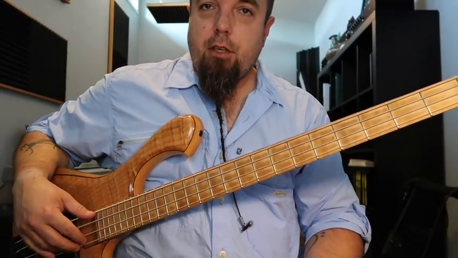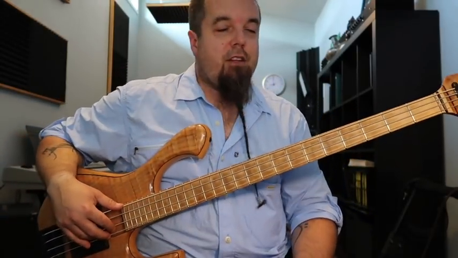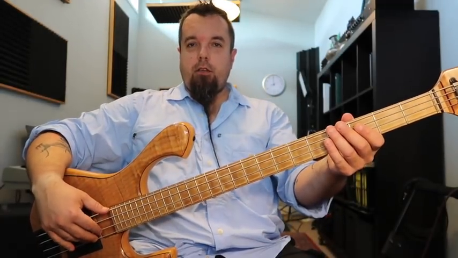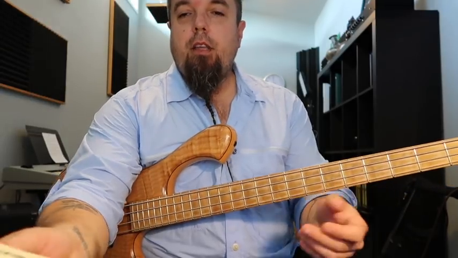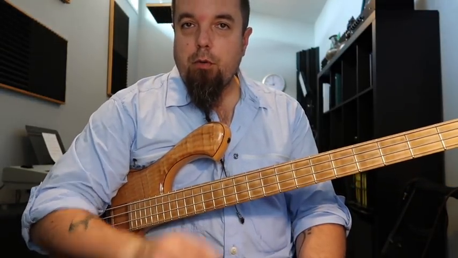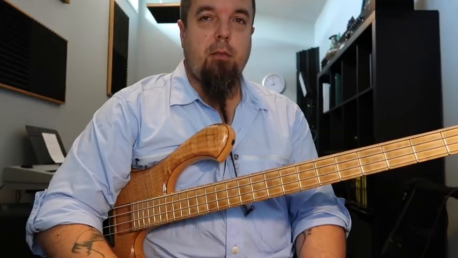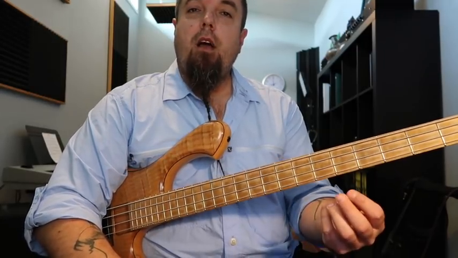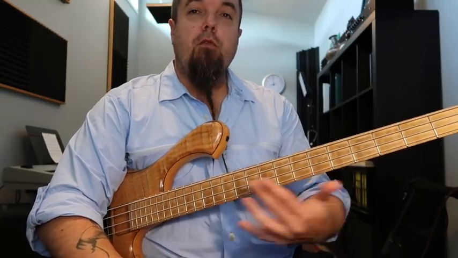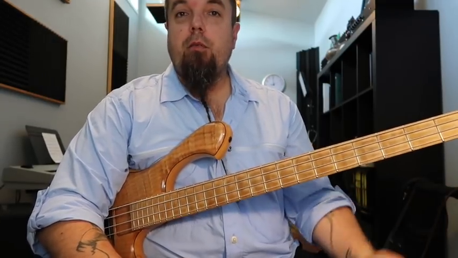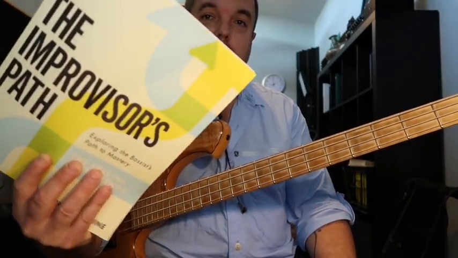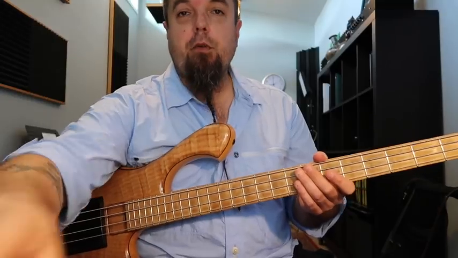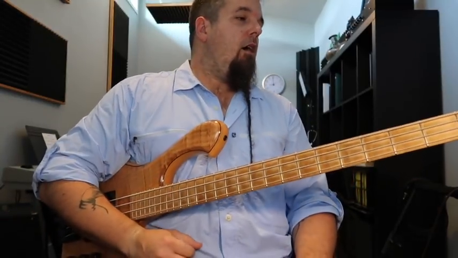In continuation of my little exercise series, back up so you can see all of me, I am going to talk about modes just a little bit. Not going to obsess about the modes, but I'm going to give you some, I call them modal patterns. They're really just scalar patterns that you move up and down the fretboard in whatever key you choose to be in. These will be taken out of Improviser's Path for those of you who would like to read along.